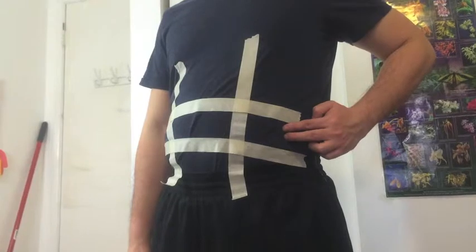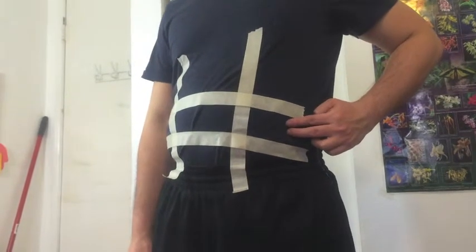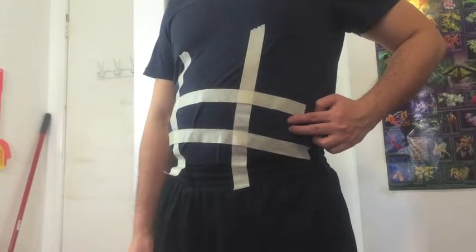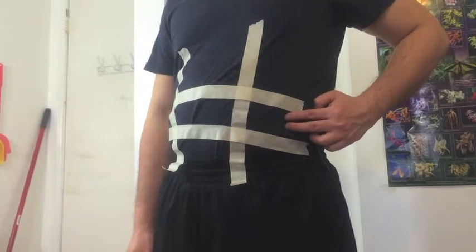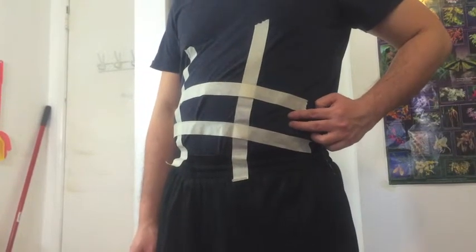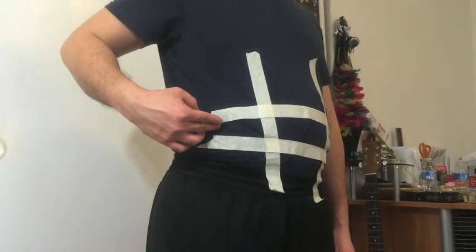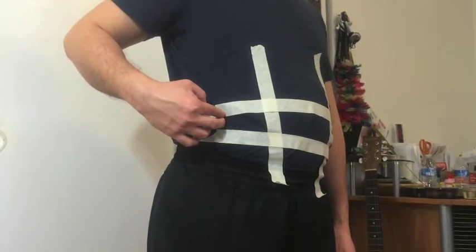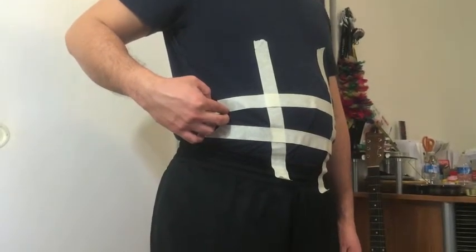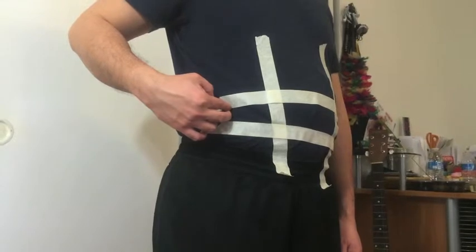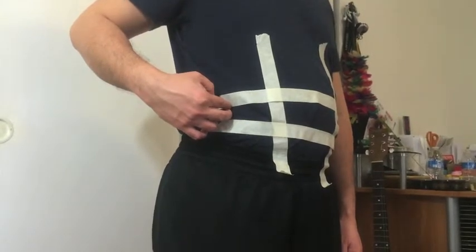This is the left lumbar region. This is where part of the large intestine and the small intestine are. And this is the right lumbar region. This is where part of the large intestine and a part of the small intestine are.